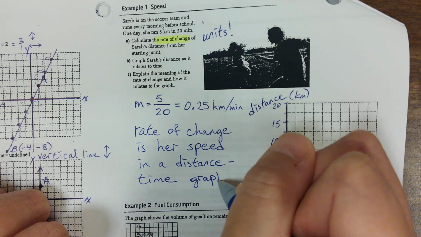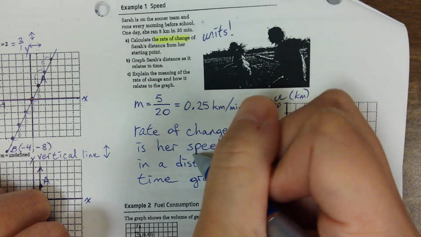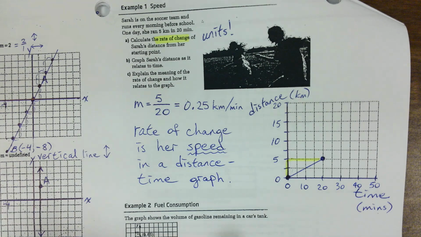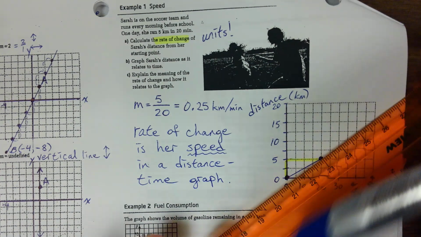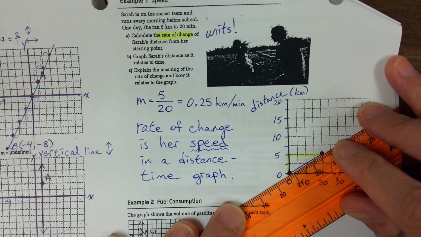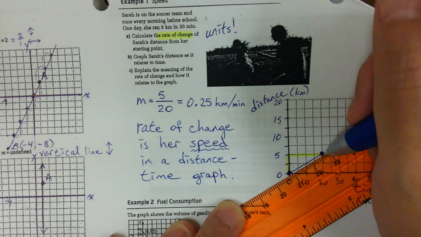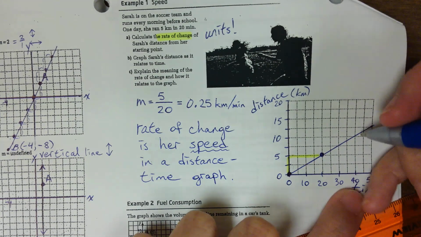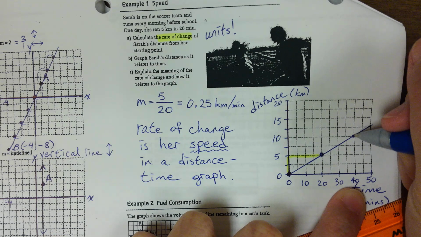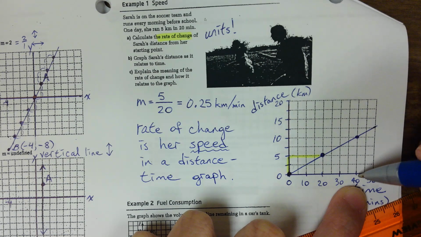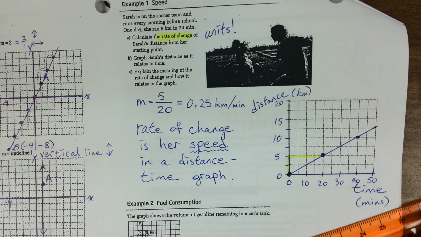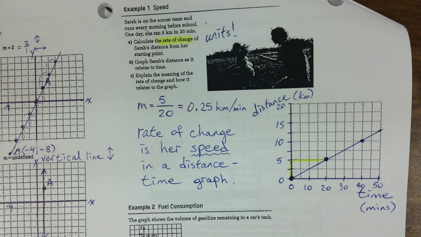You'll do a lot of distance time graphs in this course. And when you do a distance time graph, this line right here, the slope, it represents the speed. Okay, and so if she has a consistent speed throughout, it should take her 40 minutes to finish 10 kilometers. Okay.